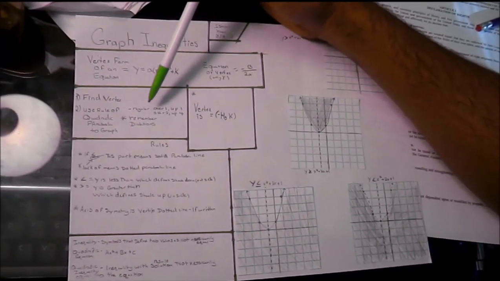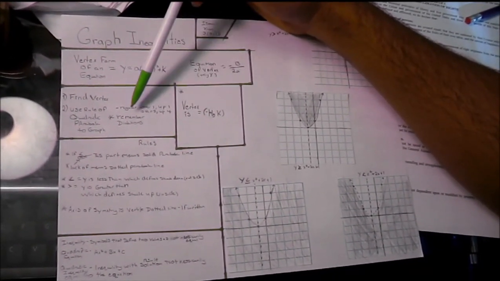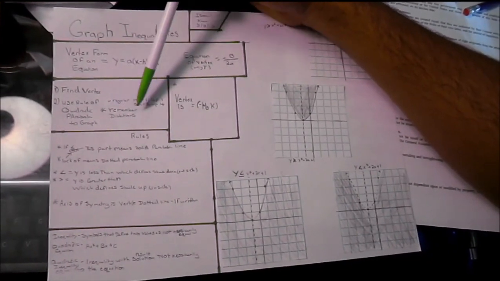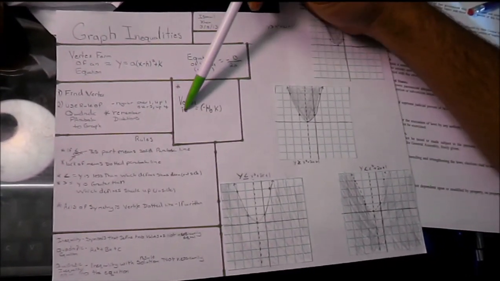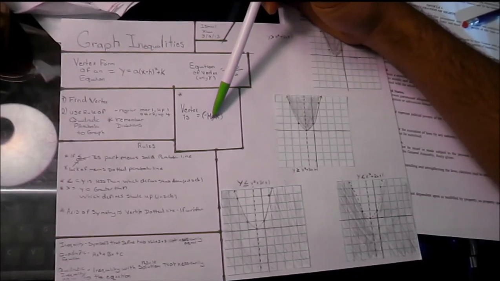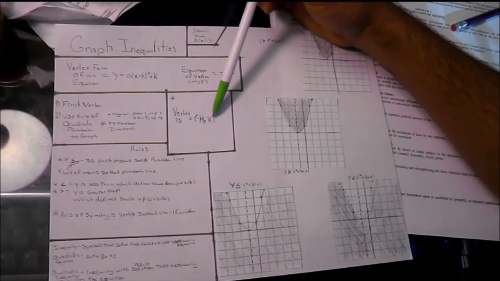To graph the parabola, find the vertex and use the rule of a quadratic parabola to graph. Regularly it is over 1, up 1, over 2, up 4. Remember dilations. The vertex is negative h, comma, k.